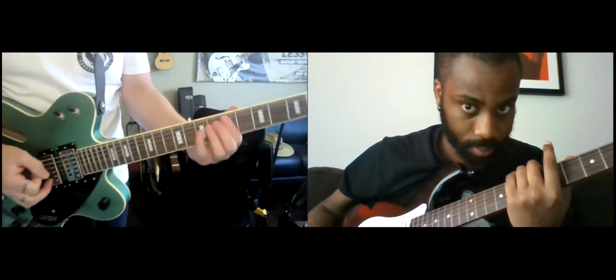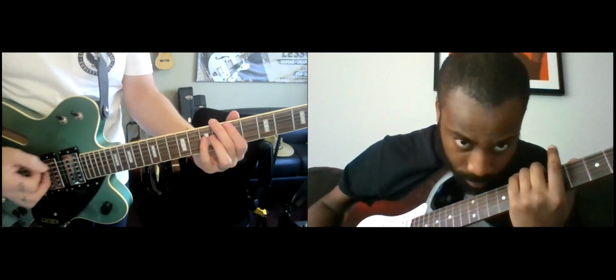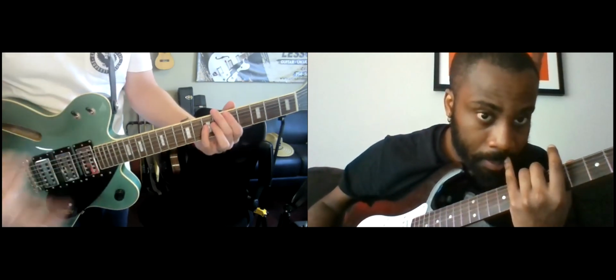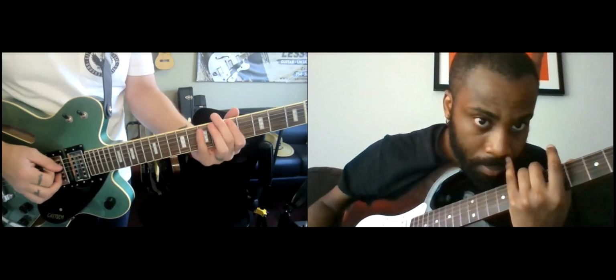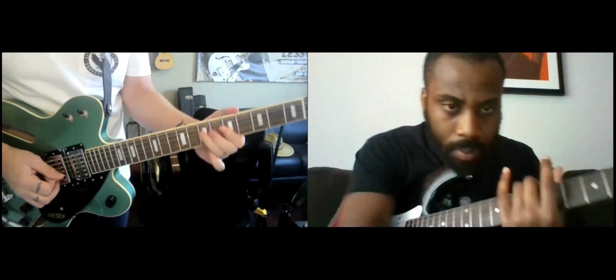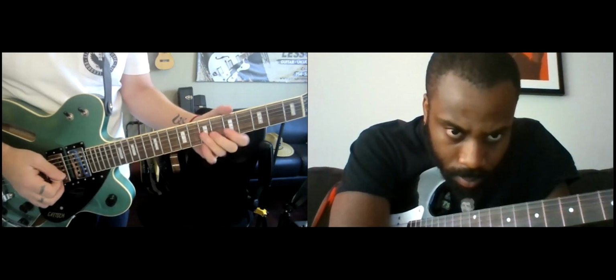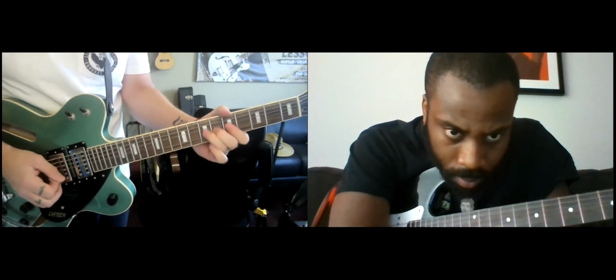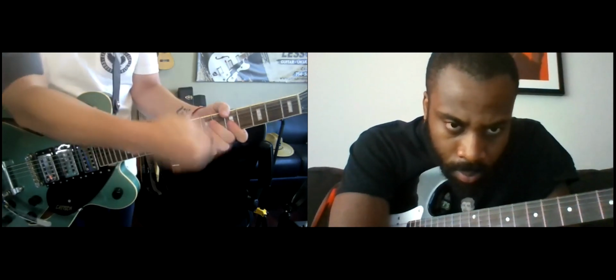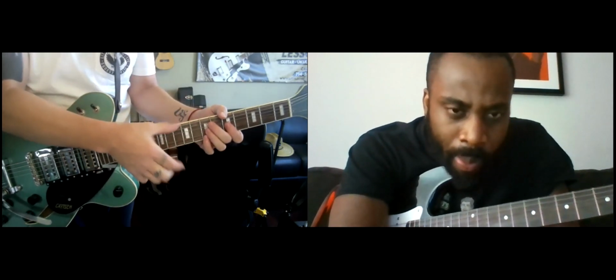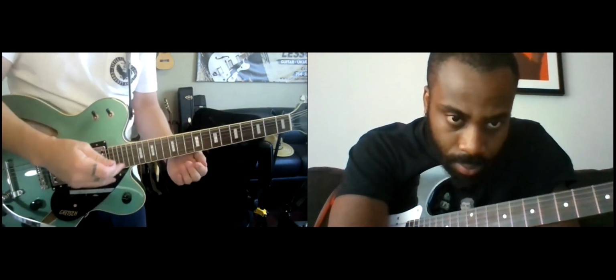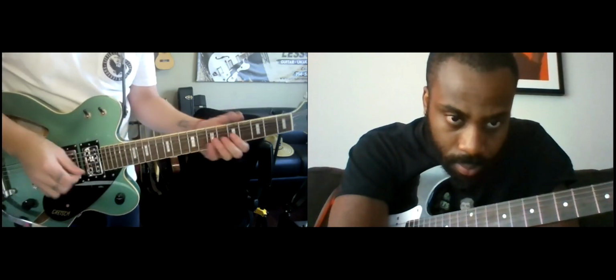So if I'm in A, a lead guitar thing I can play is a G shape. Or I can go, I'm sorry. Those are all types of different licks I can play inside that pentatonic, if really all I'm doing is tracing a chord shape.